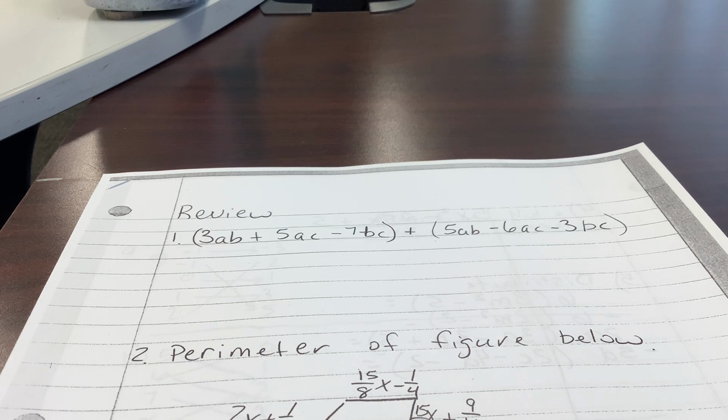Hello. Today we are reviewing for our exam that will start Tuesday and Wednesday, Euphoria test. We're going to combine like terms. So to be a like term, they have to have the same variable with the same exponent.